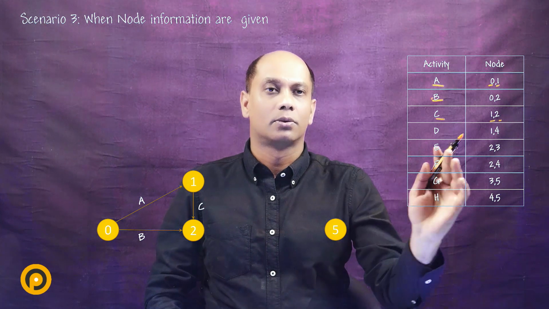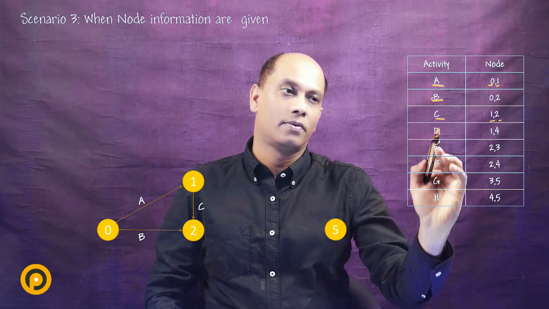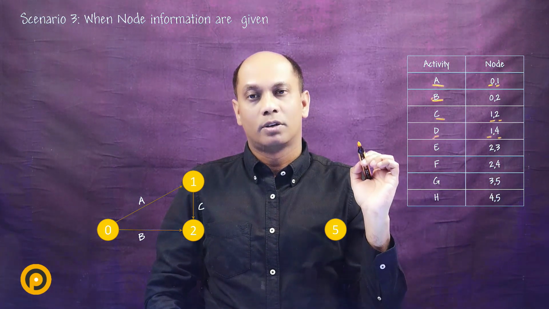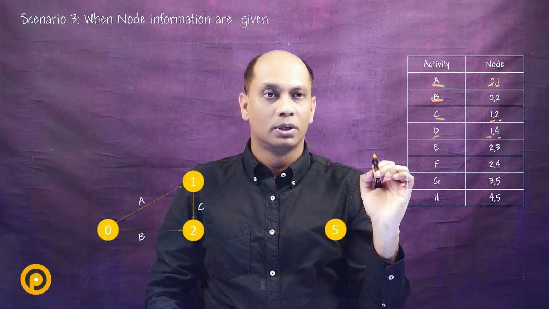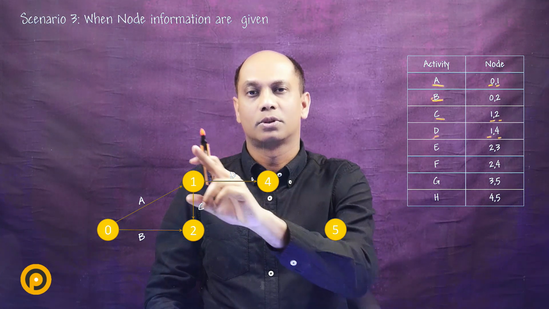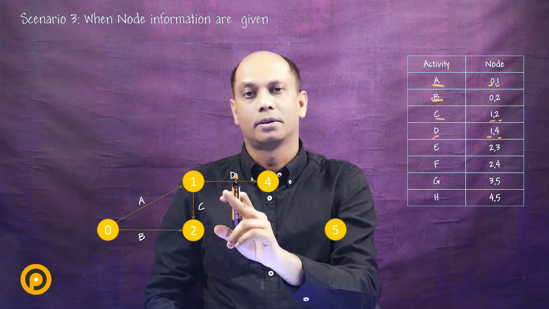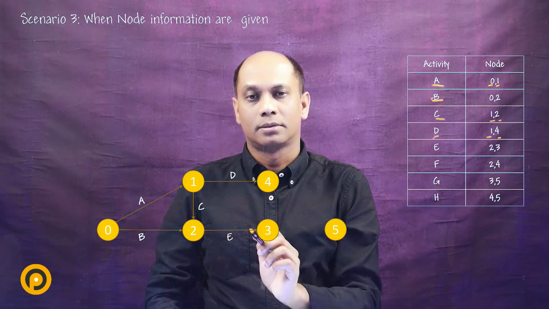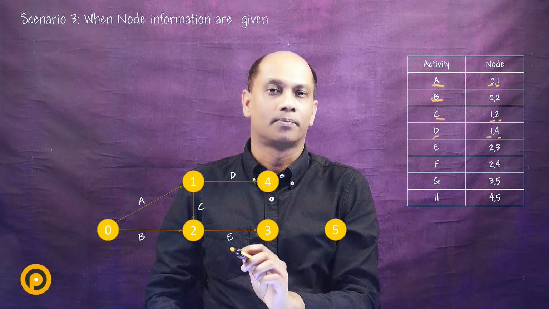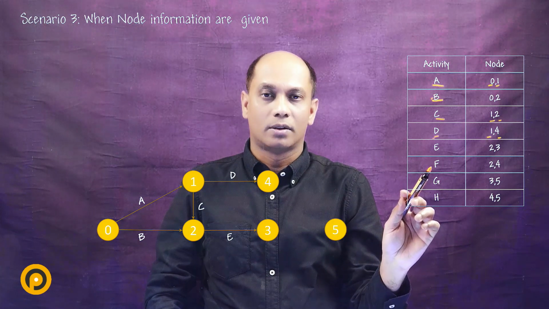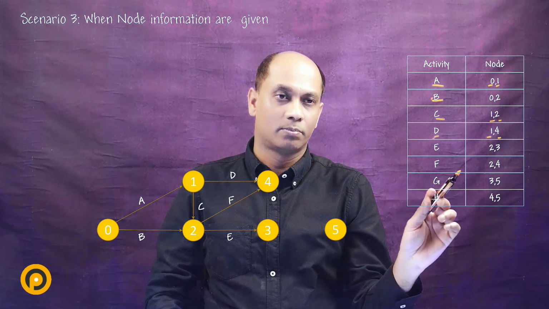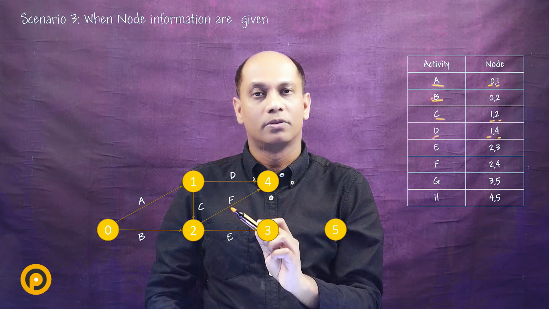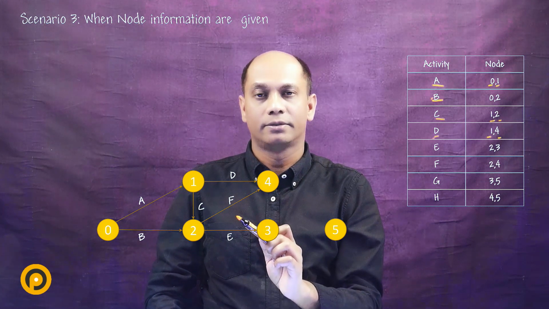Okay. Now let's go to activity D here. Activity D has nodes 1 and 4. So what do we have to draw? We have to draw node number 4, and let's put the activity D on top of that. Similarly, let's go to activity E. Activity E has nodes 2 and 3, and then we draw it here. Then we go to activity F, which is between 2 and 4. So we draw it here on top of the arrow, because again it is the activity on arrow method we are following.